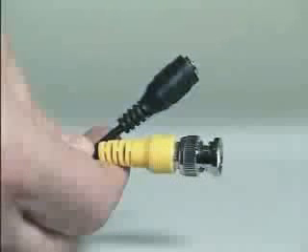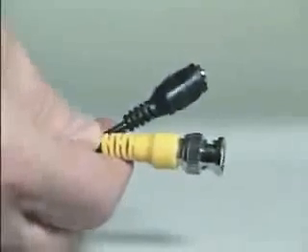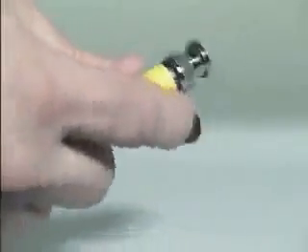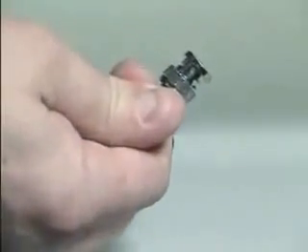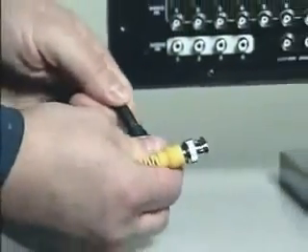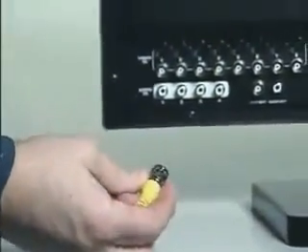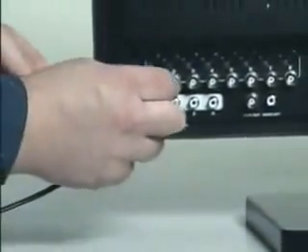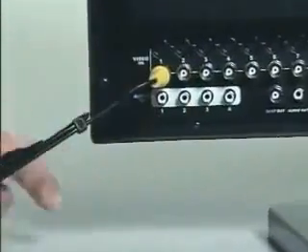Additional cameras you purchase may be supplied with different connectors than those on the bullet cameras provided with your surveillance system. The camera will have a DC input connector and a BNC video output connector. Plug the power supply into the DC input connector. Connect the BNC connector to any of the available video inputs on the DVR.